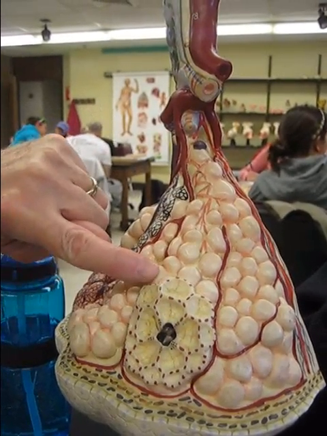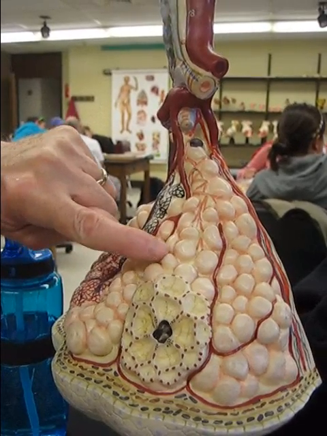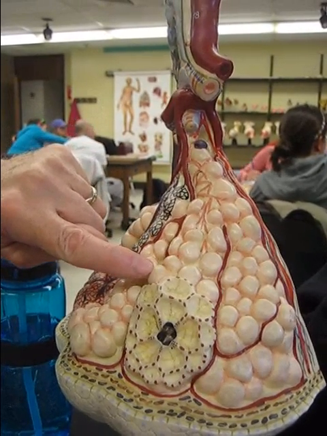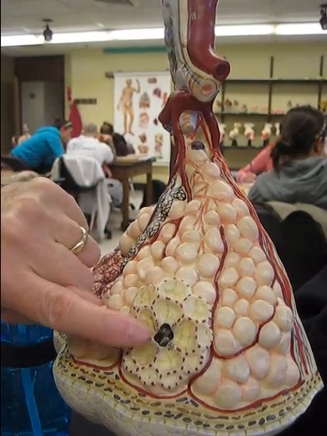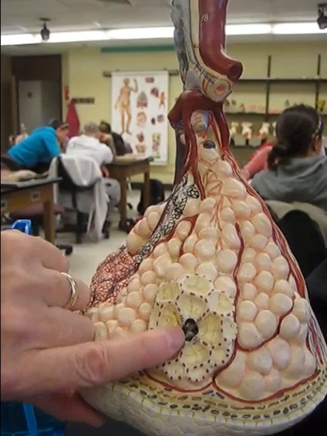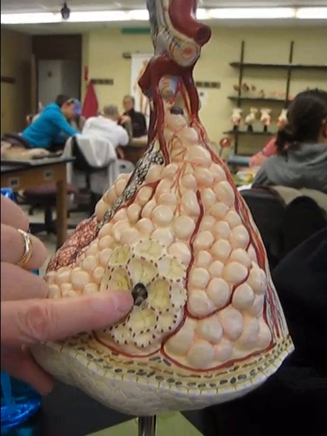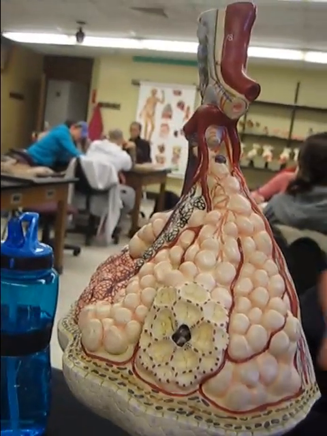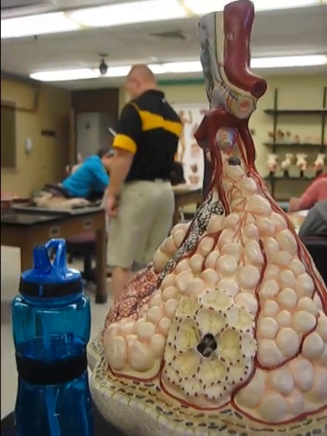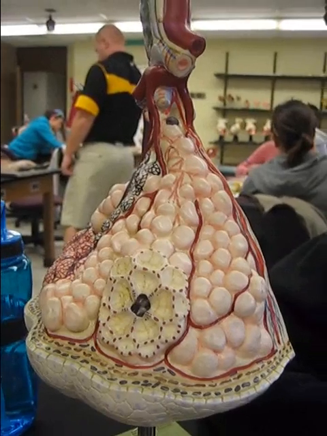kind of like a clump of grapes. Each alveolus would represent a grape in the clump. The big tube on the inside of the sac is the alveolar duct, which is right here. That's a continuation of the respiratory bronchiole. And that's just one in each sac. So it'd be one here, one here. Every alveolar sac is going to have an alveolar duct on the inside.